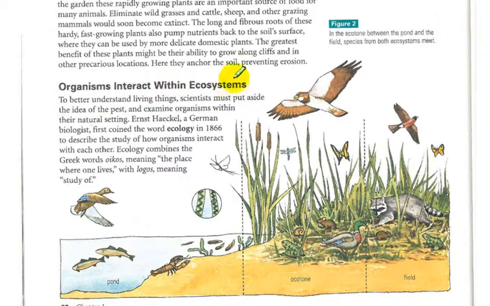Organisms interact within ecosystems. To better understand living things, scientists must put aside the idea of pests and examine organisms within their natural settings. Ernst Haeckel, a German biologist, first coined the word ecology in 1866 to describe the study of how organisms interact with each other.